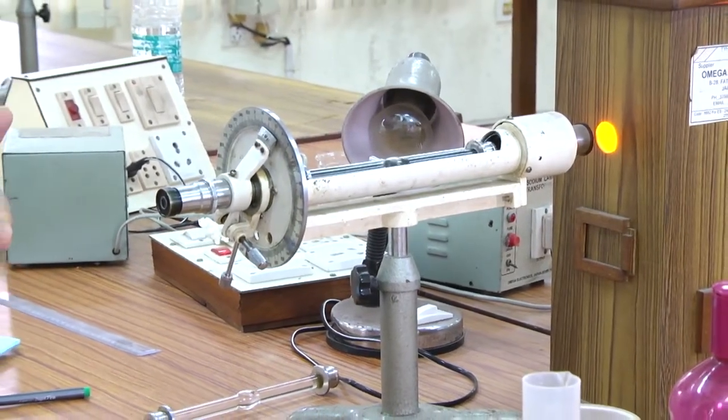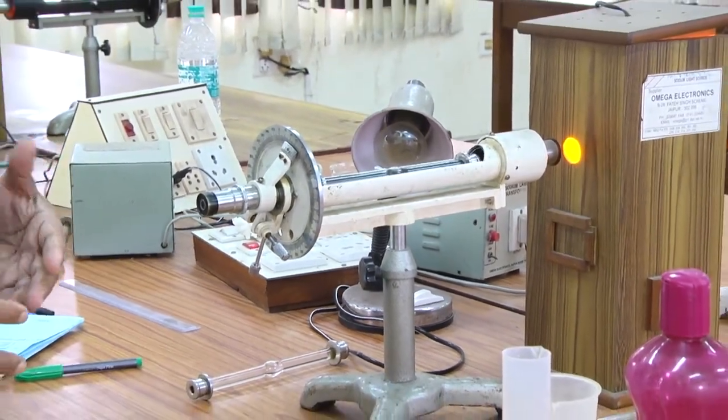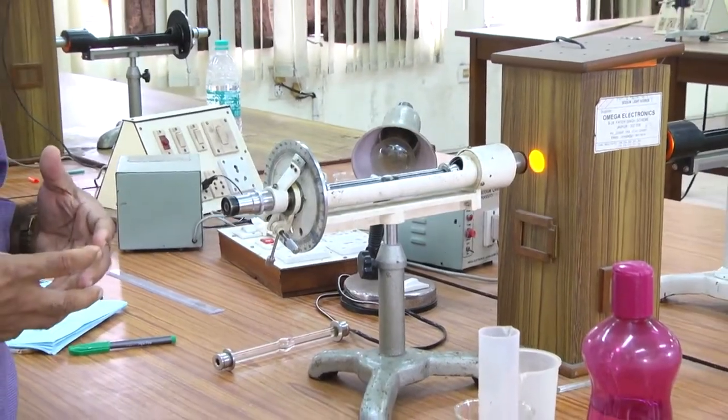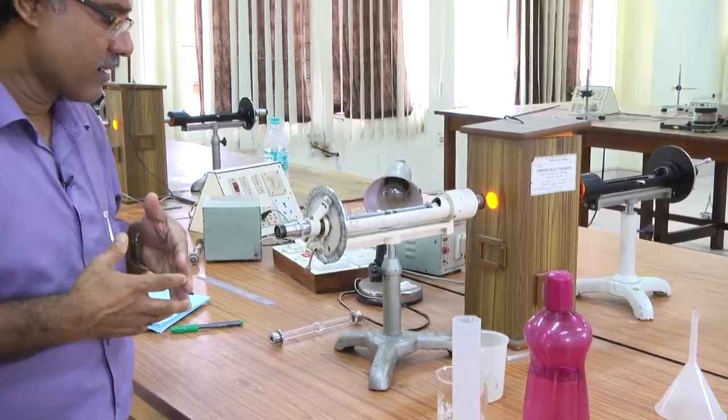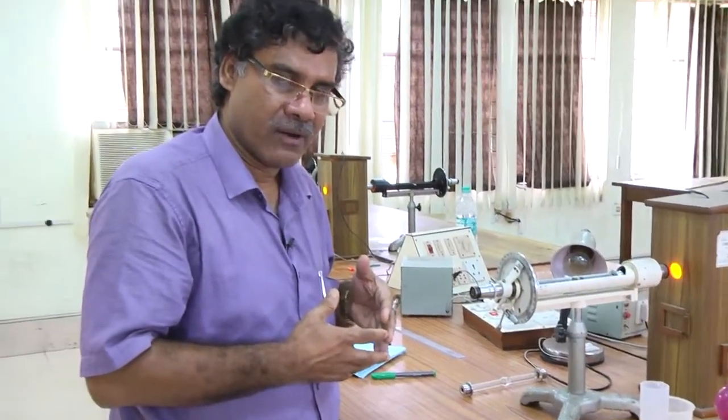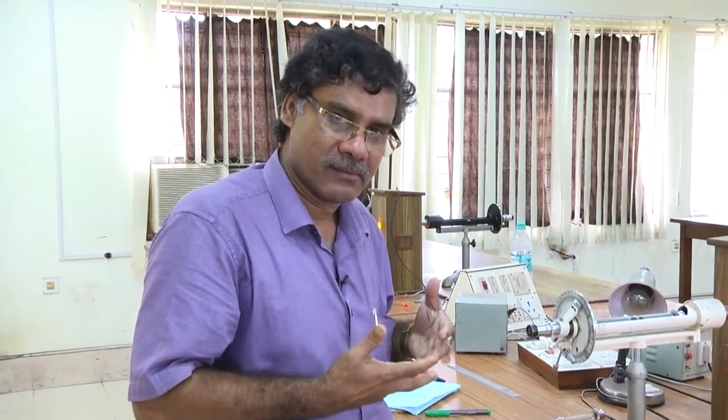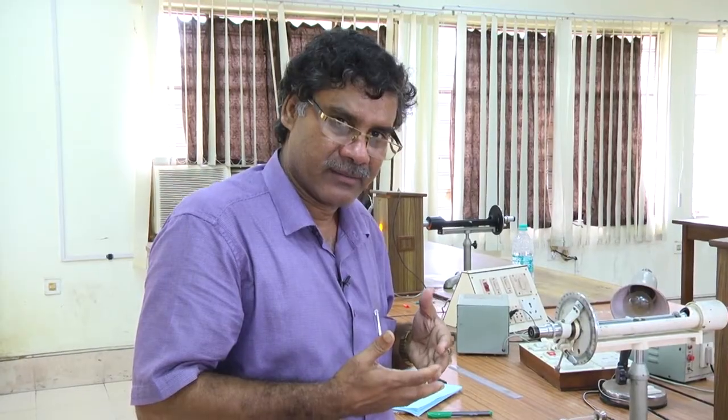Only in this experiment, the main part I discussed and demonstrated is what the function of a Laurent half shade is, and how we can explain the uniform illumination, or half uniformly illuminated and half dark.